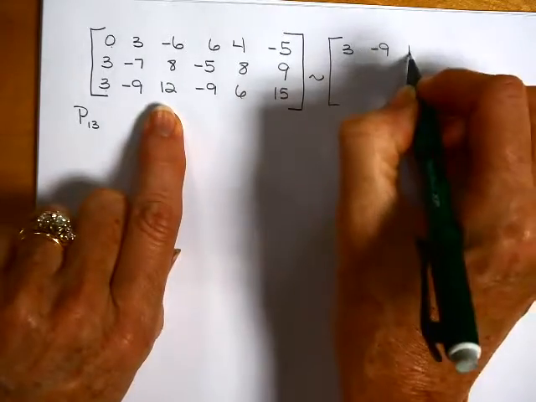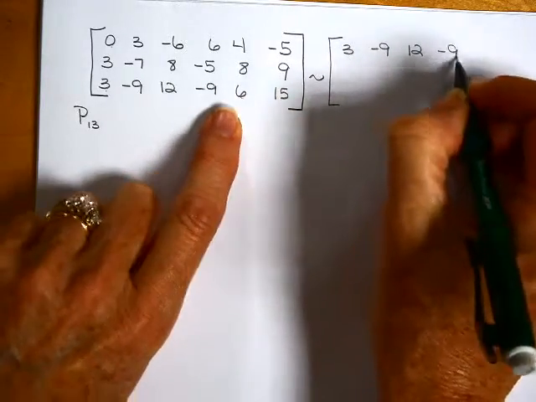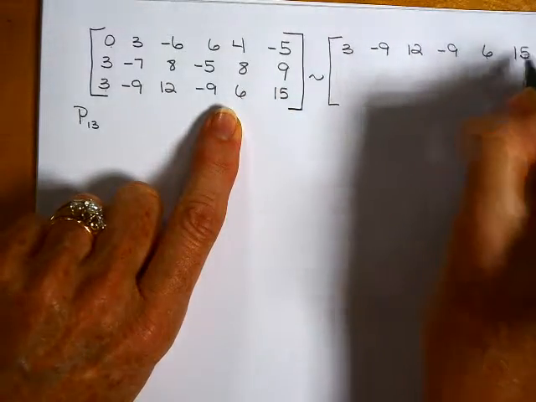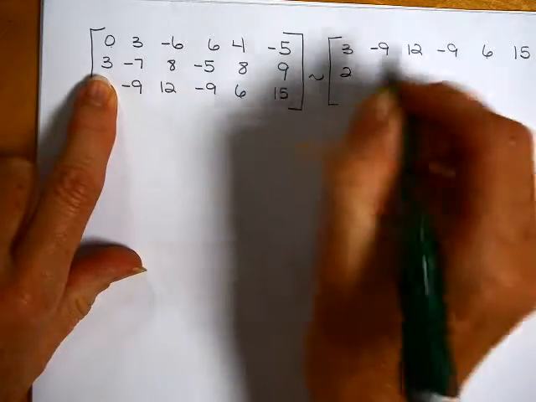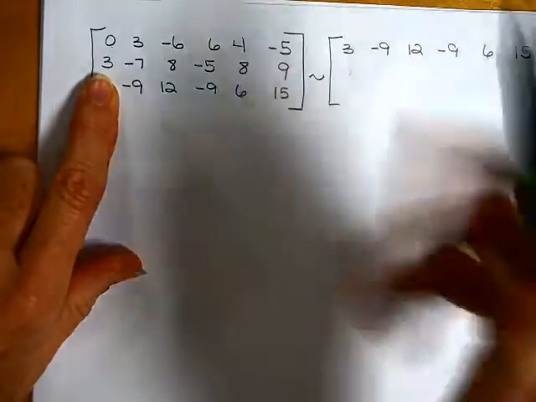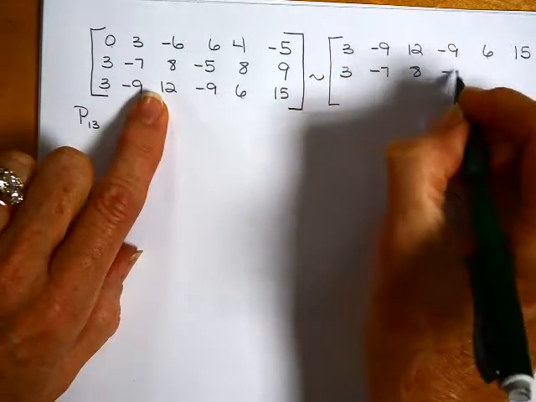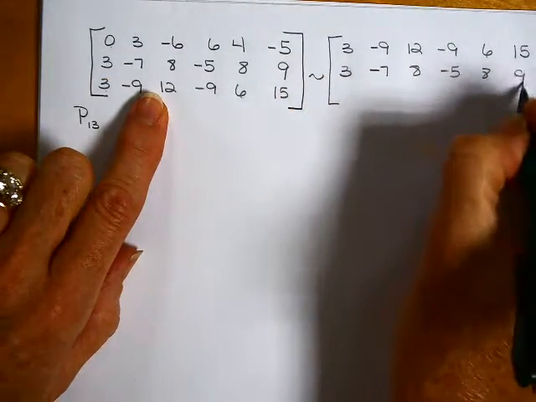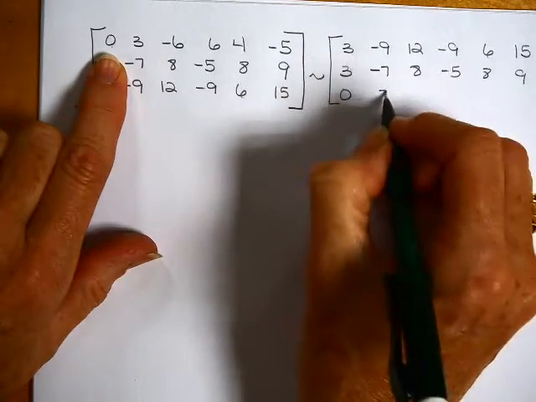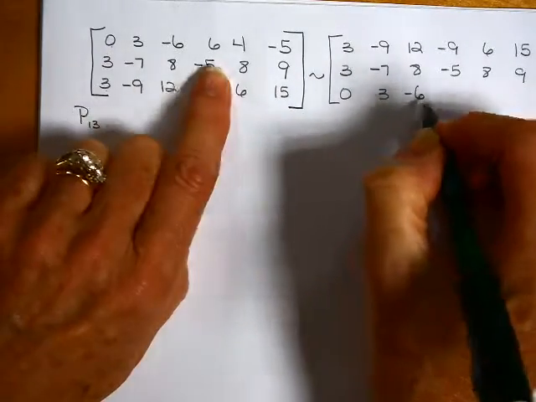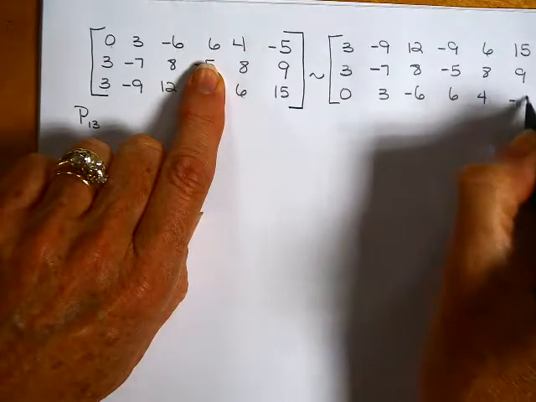Three, negative 9, 12, negative 9, 6, and 15. Row 2 stays the same. 3, negative 7, 8, negative 5, 8, 9, and then this is 0, 3, negative 6, 6, 4, and negative 5.